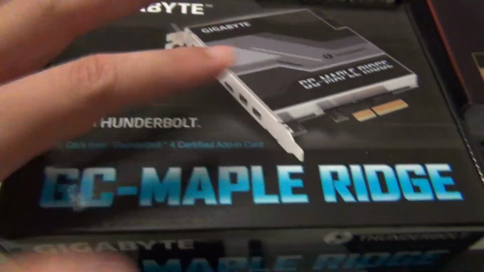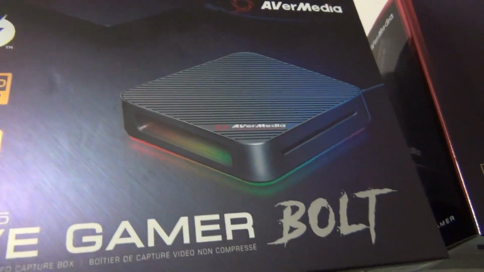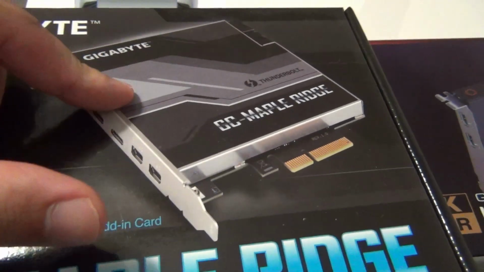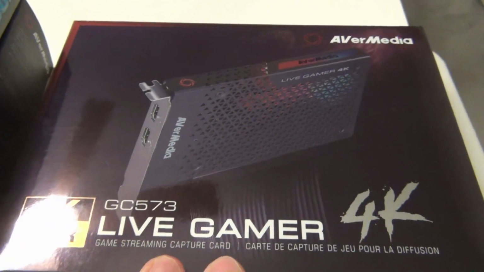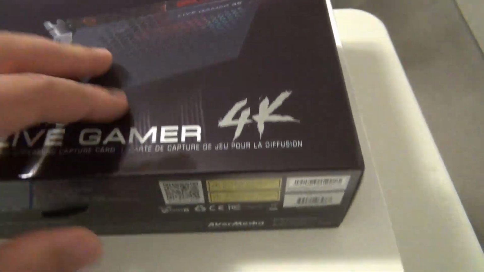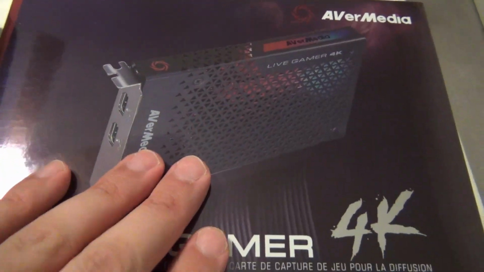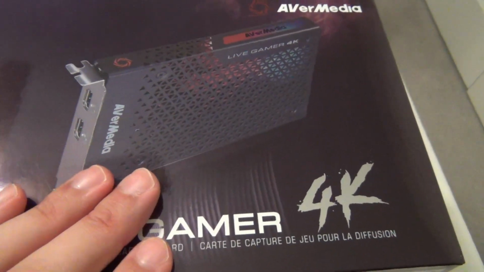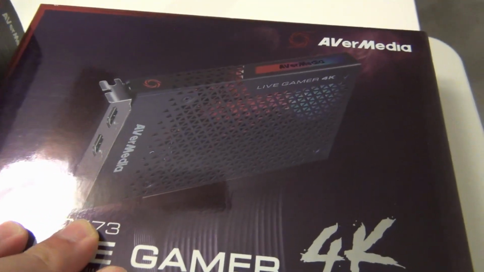So meaning if you want to use an external capture card, you're not going to be able to get away from having some kind of PCIe add-in card. To be honest, I would just go with the Live Gamer 4K internal capture card. Just plug it into the PC. You need an x4 slot, PCIe 2.0. Most modern motherboards feature that. We're going to show what that looks like here in a little bit.